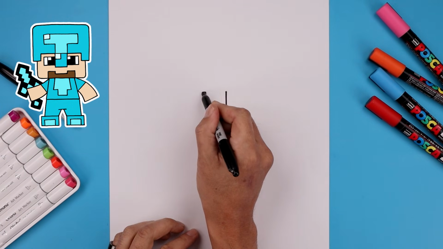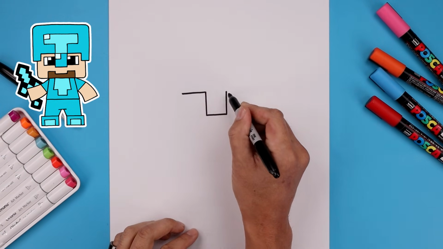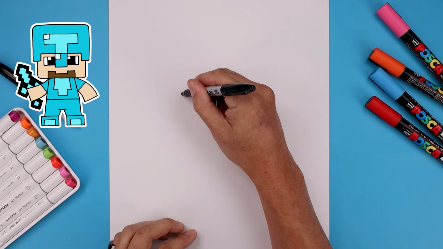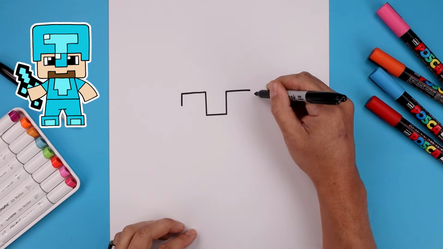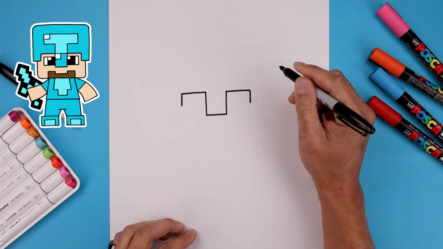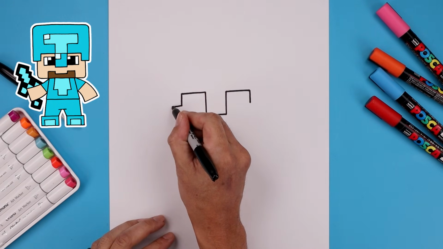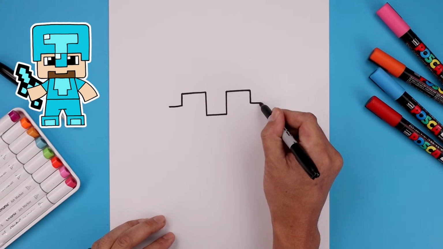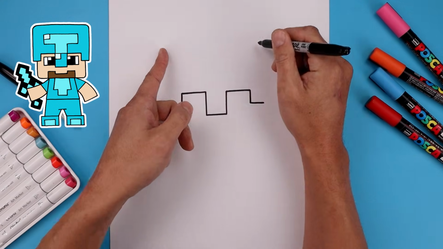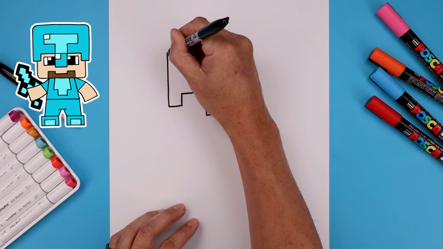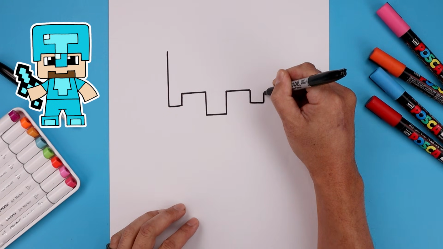I'm going to work our way out towards the side of the helmet. Then we'll come down with a straight line about halfway. Now I'm just going to go out towards the side of the helmet, and we'll go straight up towards the top of the head. Let's start with the left side. Go all the way up to right about there. I'm just going to line this up on the right.